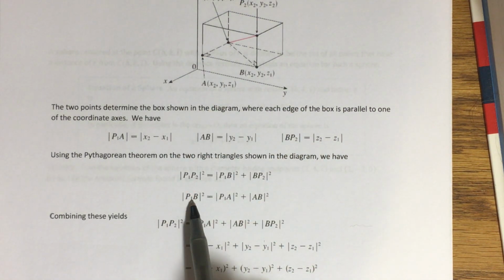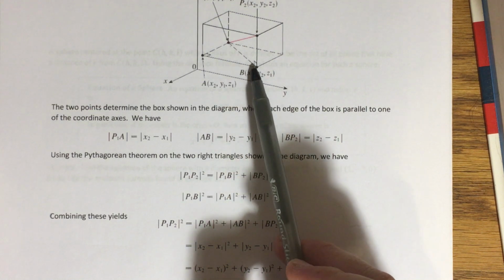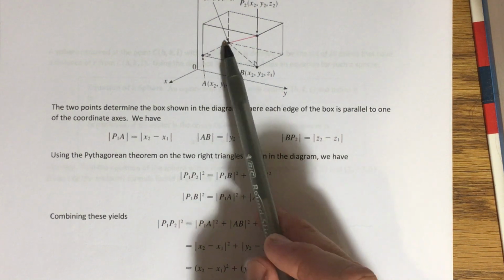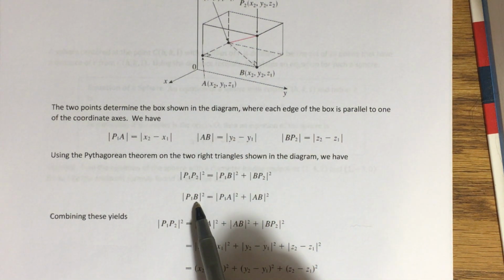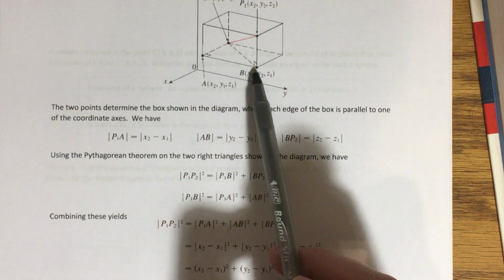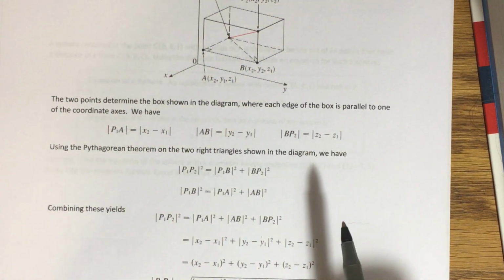Similarly here, P1b is not only one of the legs of this right triangle, it's also the hypotenuse of this bottom right triangle. So being a hypotenuse, it's going to show up on this side of the equation. P1a and AB form the legs of that right triangle. So this equation is the Pythagorean theorem applied to that right triangle.